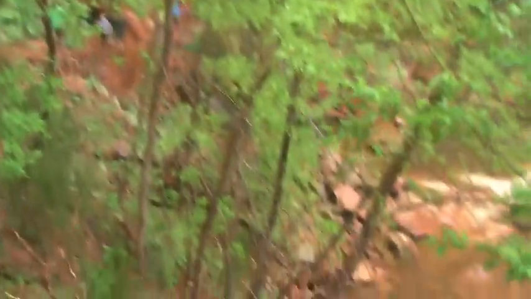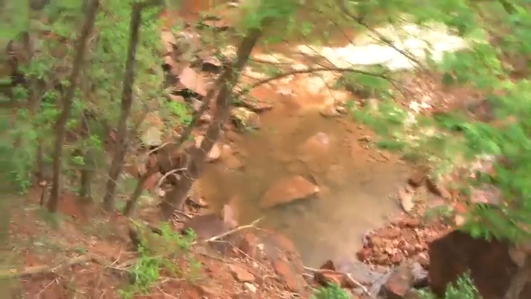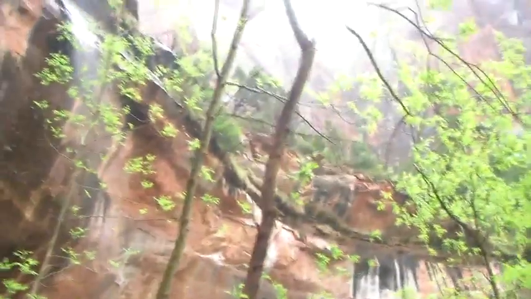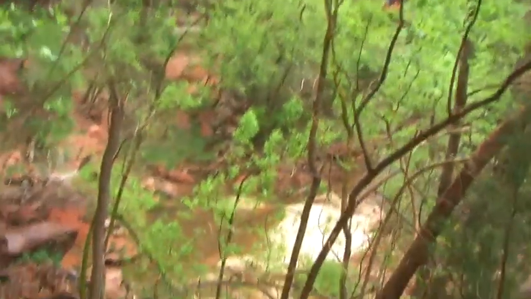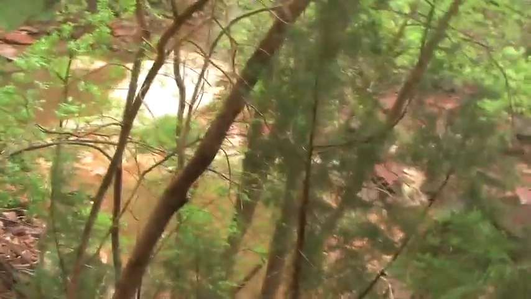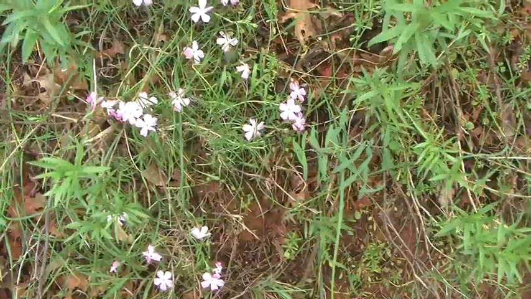Falls under the cliffs as well. For walking under the cliffs. It's wonderful. Beautiful flowers growing in the forest.